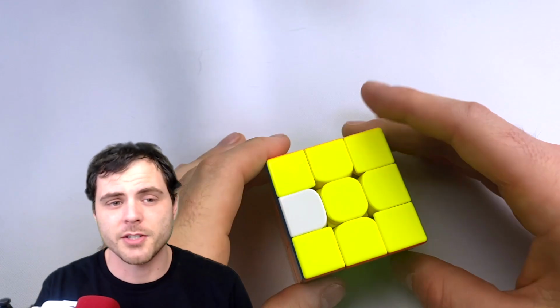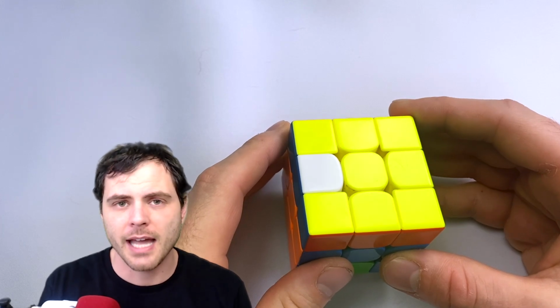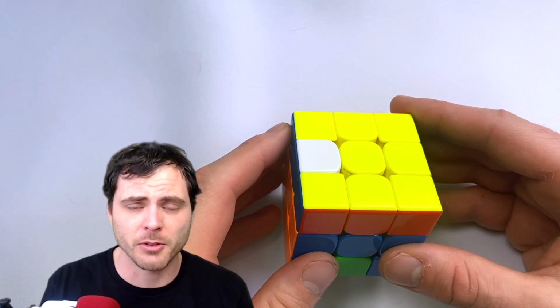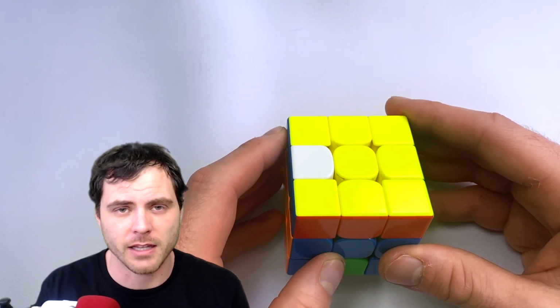So that's where you want to get to 90% of the time, and it's learning how to set those up. There are cases and you can learn algorithms, but a lot of it's just intuitive for getting that set up.